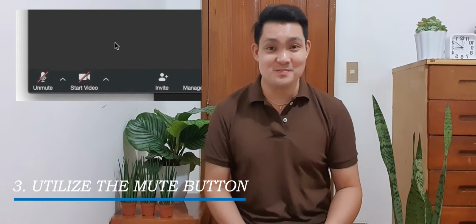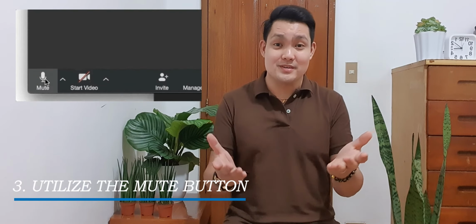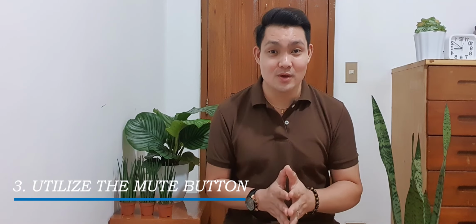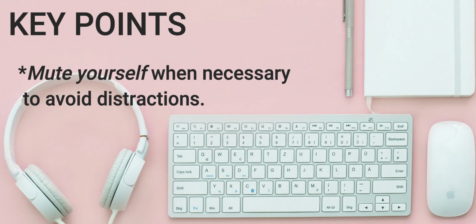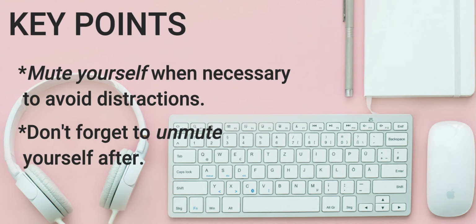Number 3. Utilize the mute button. Of course, you can clear your throat or even cough if you need it. Unlike being in person for class, with virtual meetings, these things can be way less distracting because no one can hear you if you are muted. Just remember to unmute yourself when it is your turn to speak.